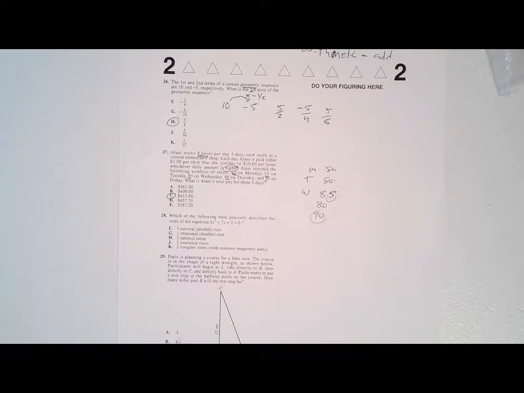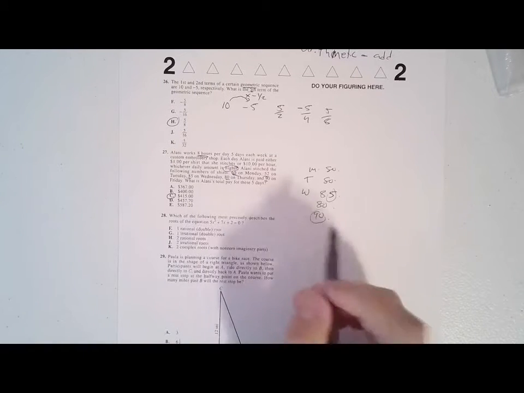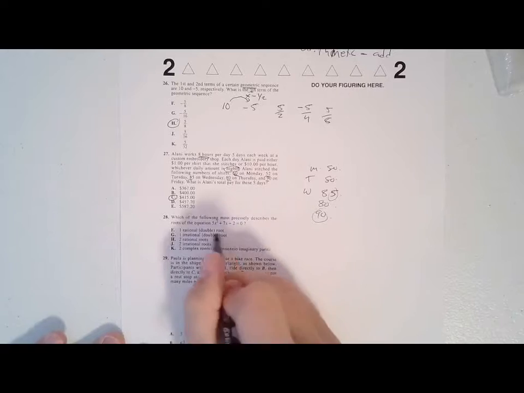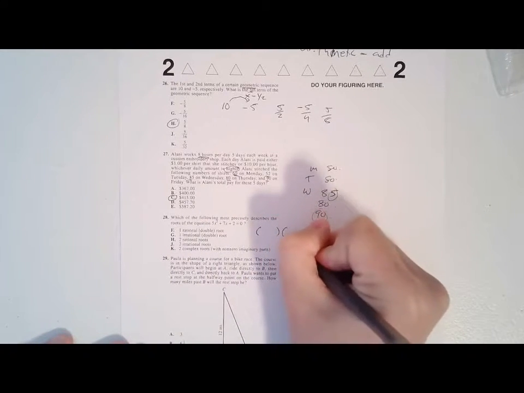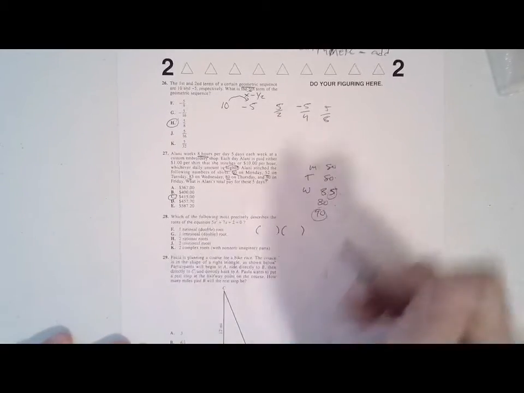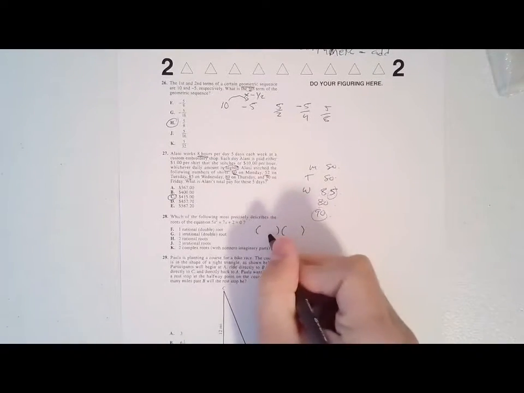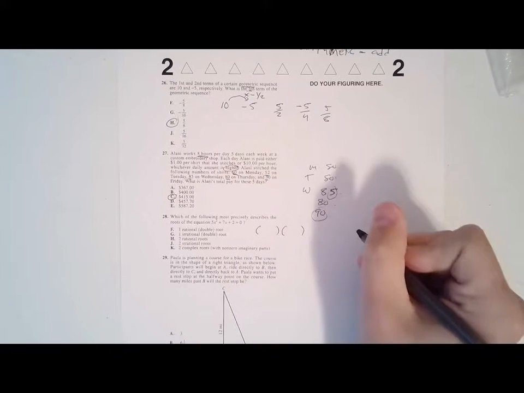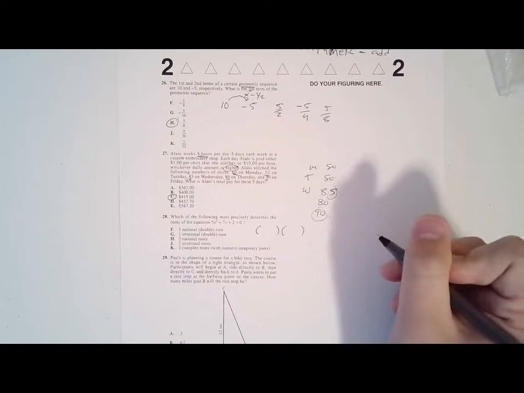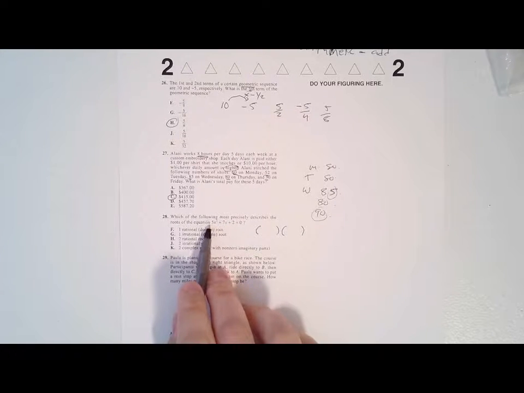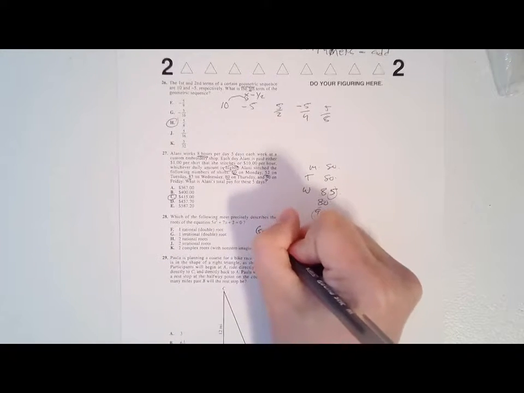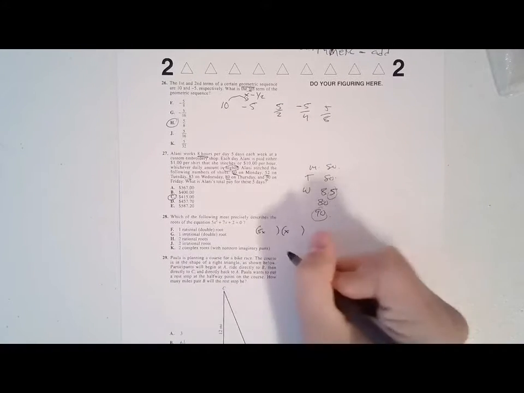Okay. Which of the following most precisely describes the roots of the equation? When they're talking about roots, what they're talking about is you take the equation and you break it up into its factors. On the one hand, you can take these two pieces and put them together in what we call FOILing or distribution by parts. What we're doing here is the reverse of that. So we know that the only way to get a 5x squared is you've got to have a 5x and an x. And then for 2, it's got to be 1 and 2.